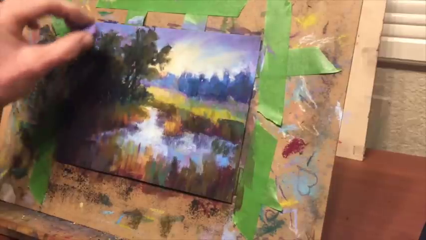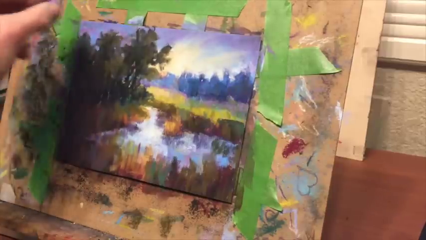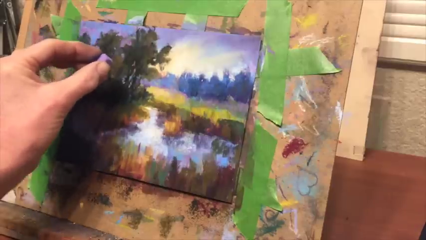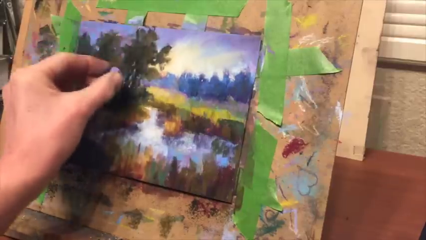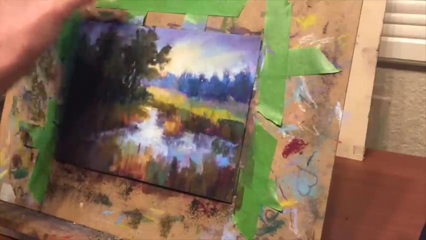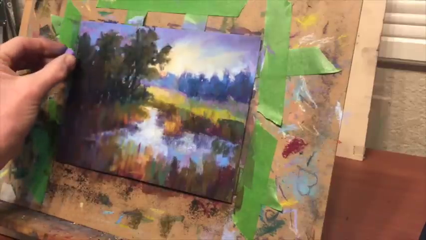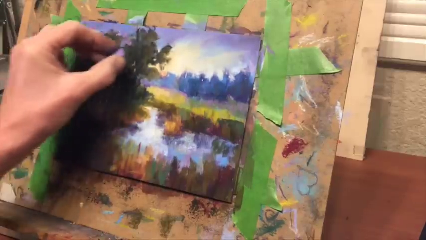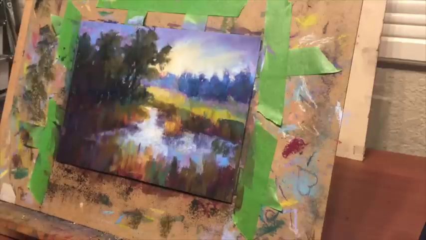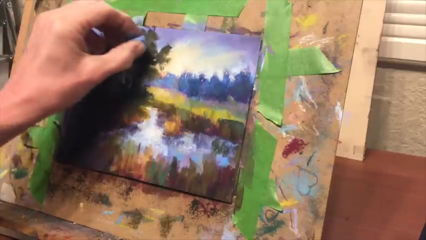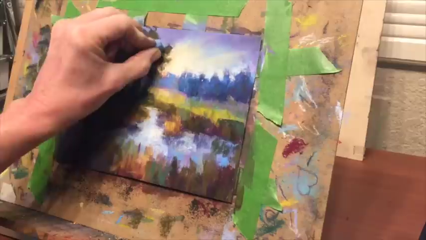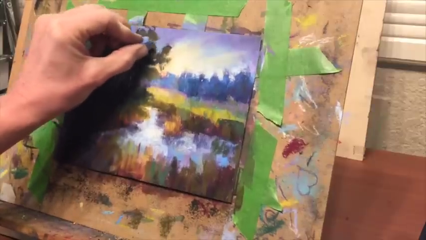And again, it's like you're carving out the tree. Instead of painting the positive of the tree, okay, the positive shape, once you lay in the dark value of the tree, you're actually carving in the negative shape of the tree. Okay, so you're working around the tree to make the leaves and the foliage and the things.